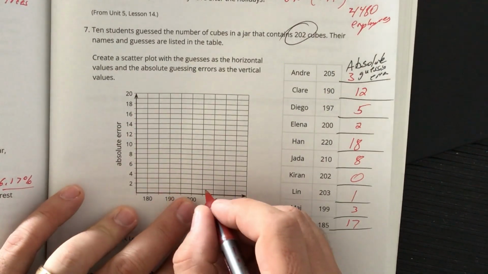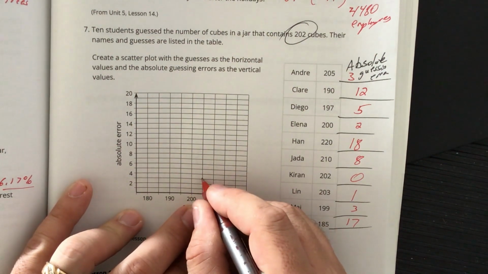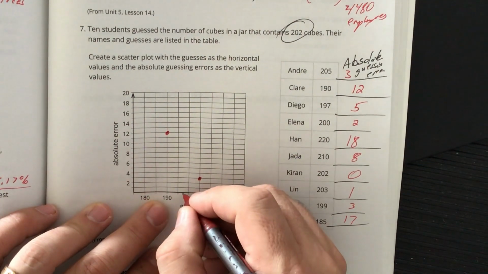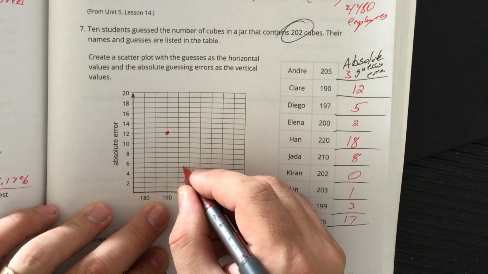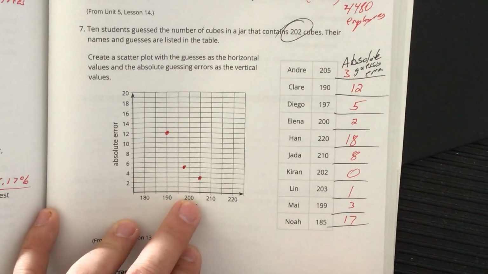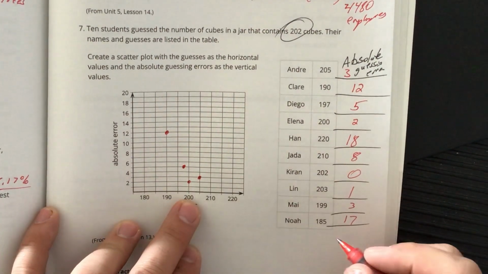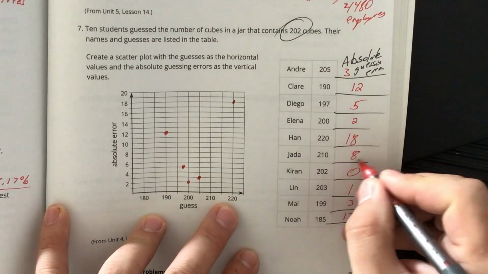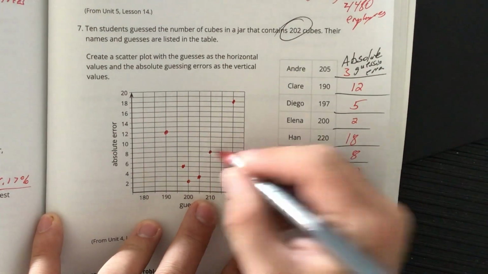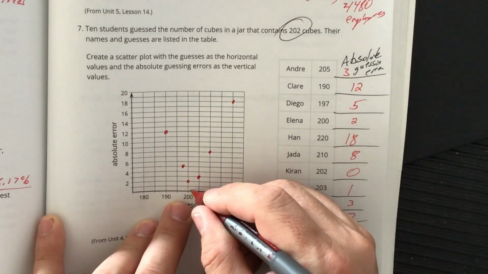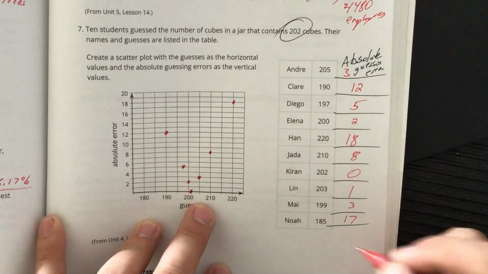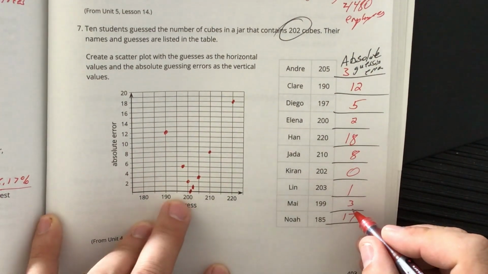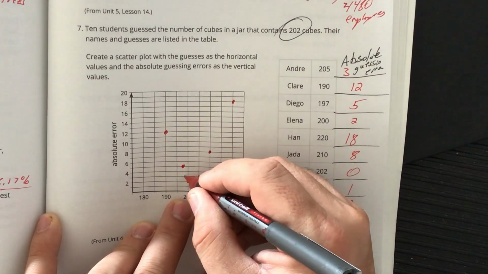So 205, I am 3 away. 190, I am 12 away. 197, I am 5 away. 200, I am 2 away. 220, I am 18 away. 210, I am 8 away. 202 is right on. 203 is 1 off. 199, 3 off.